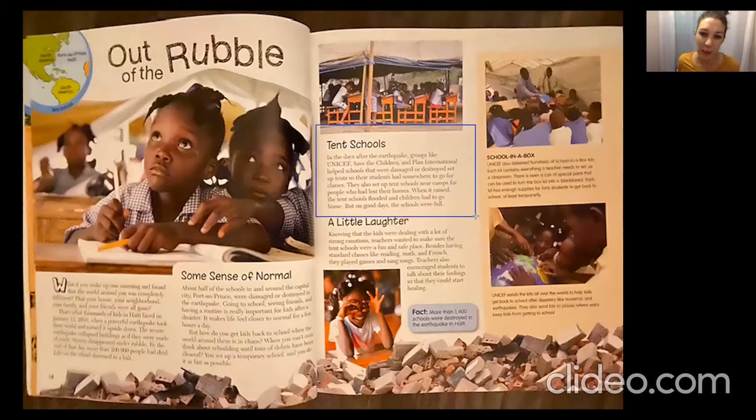How did they set up the temporary schools? With tent schools. Kind of crazy. In the days after the earthquake, groups like UNICEF, Save the Children, and Plan International, these are 3 different companies, basically, that go and help people in disasters.